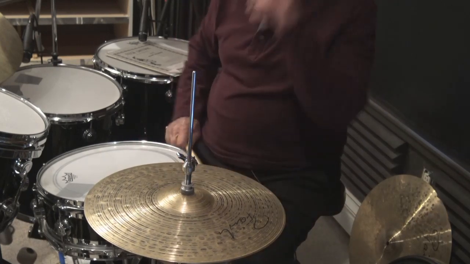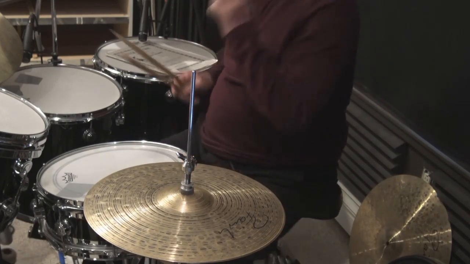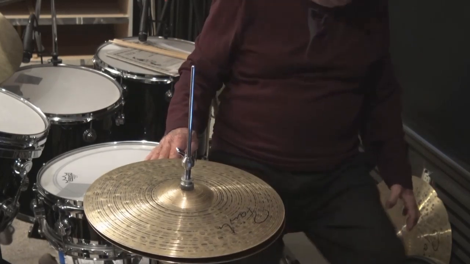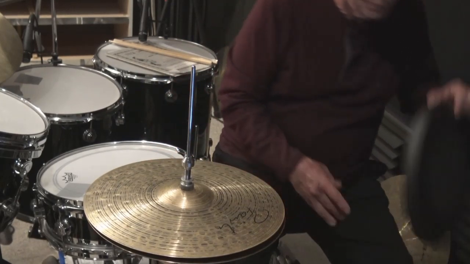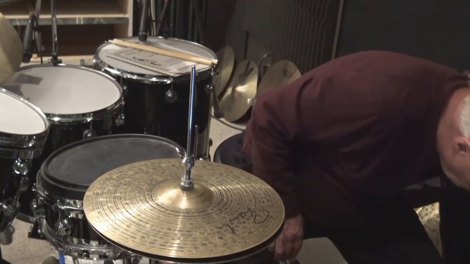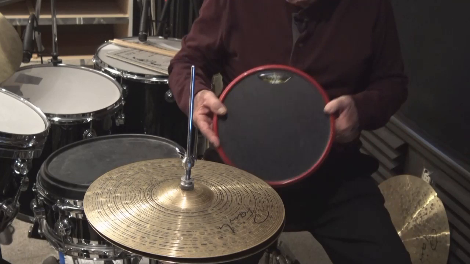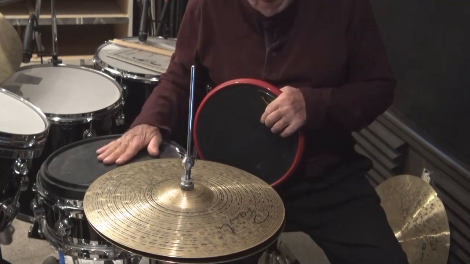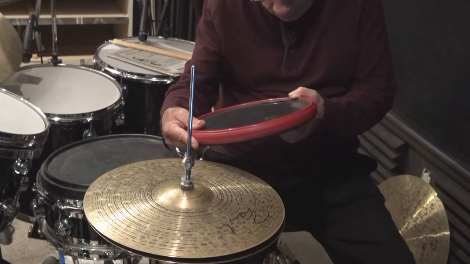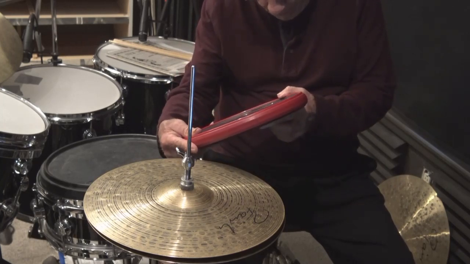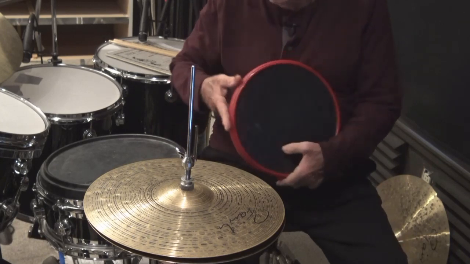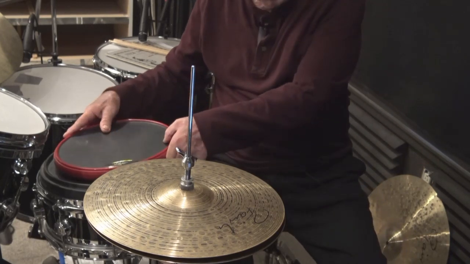You want me to work it on the pad? Okay, I'll do that then. Hold on. By the way, both these drum pads are from Off World Percussion. I have the Invader, and what is this one called? I don't even know. Outlander, excuse me. There you go.